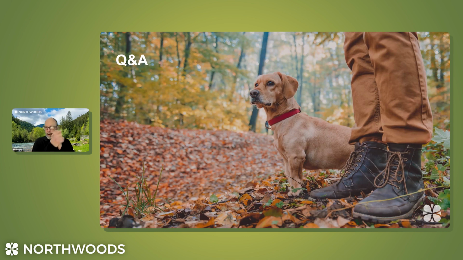So let's get to a couple of questions that we've got here. The first one we got from an audience member today. It says, our CMS requires us to add alt text on all images. What should we put for alt text on decorative images?